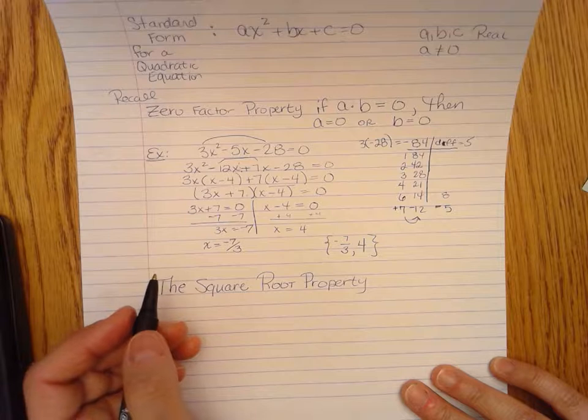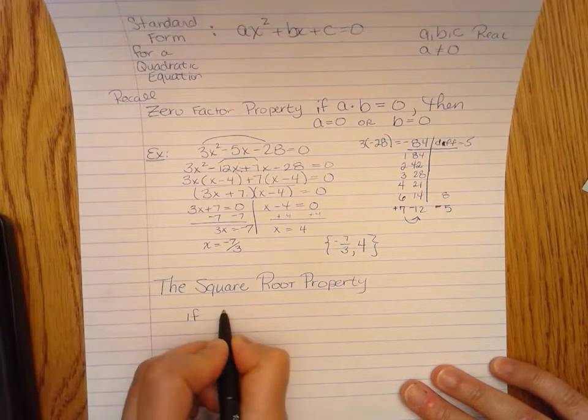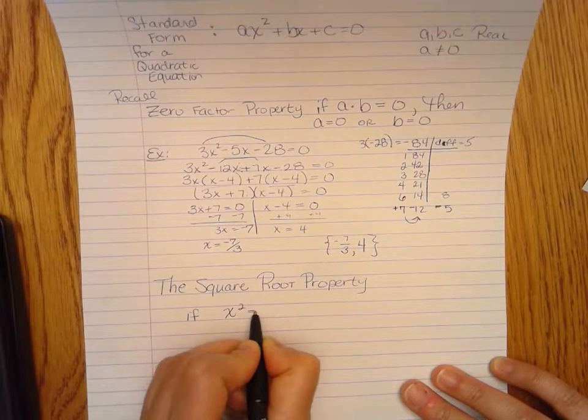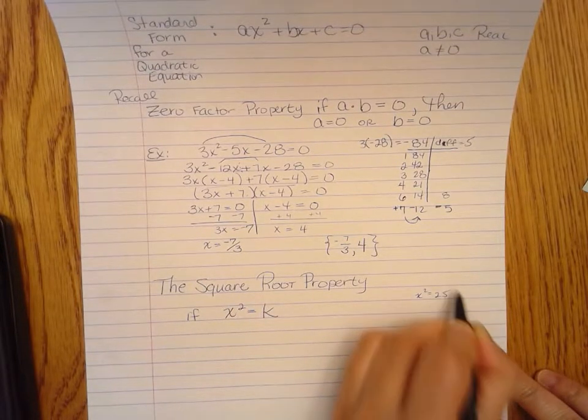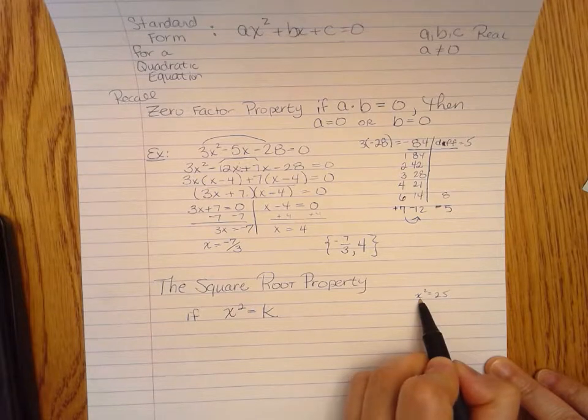So if x squared is equal to a number, for example, x squared equals 25, we've seen it. We need to solve for x.